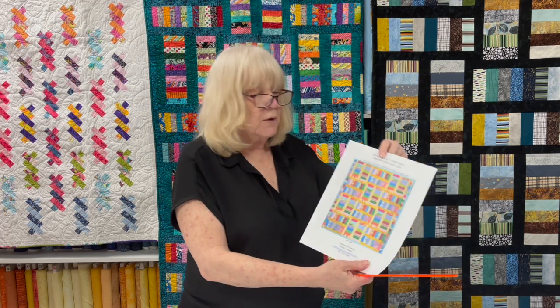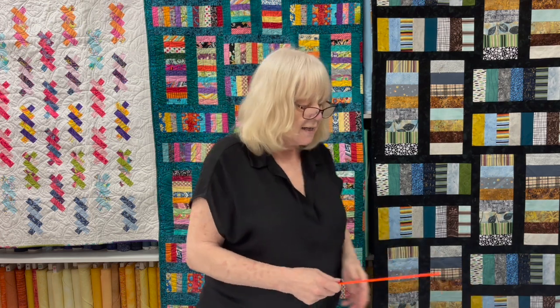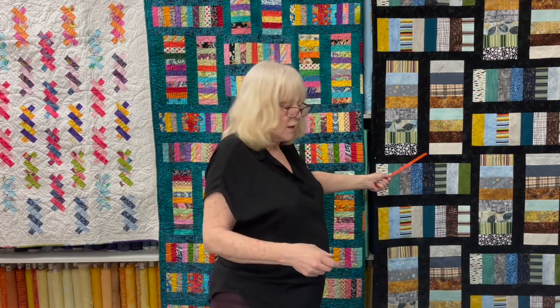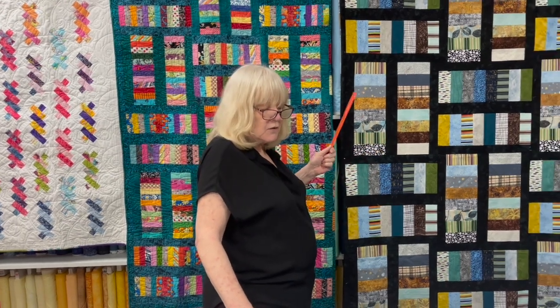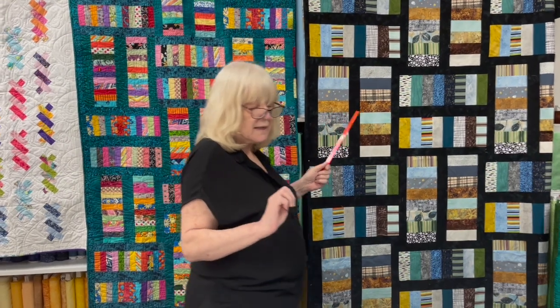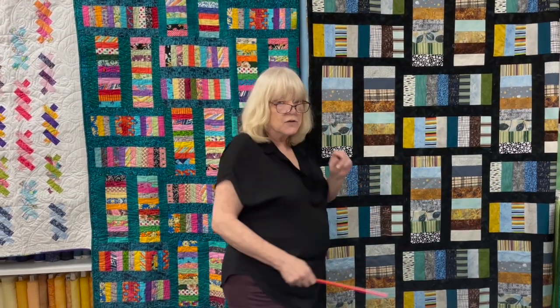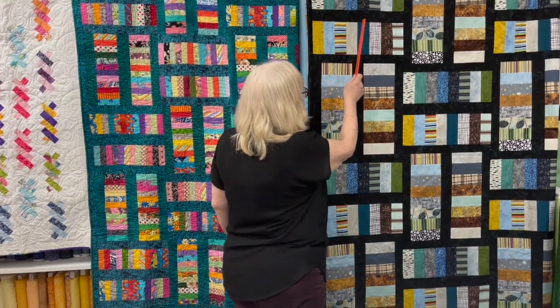That is from the no waste 2.5-inch strip quilt, which I call Coin Collecting Super Size, which is this one. And if you saw this episode, it's only 4 strip sets to make this. And there's only 2 blocks. They're identical blocks.